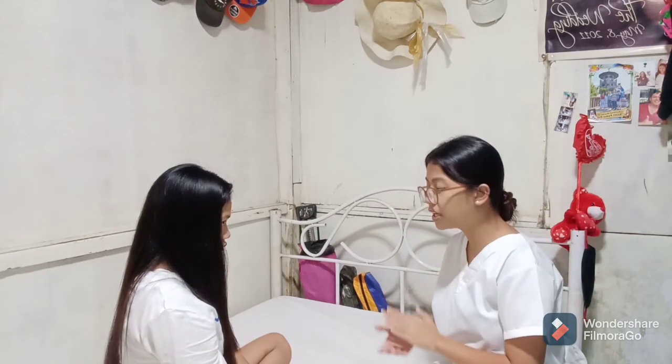Now, the procedures are done. Document everything that you have done on your worksheet. And as I can see, my client has a normal upper extremity.